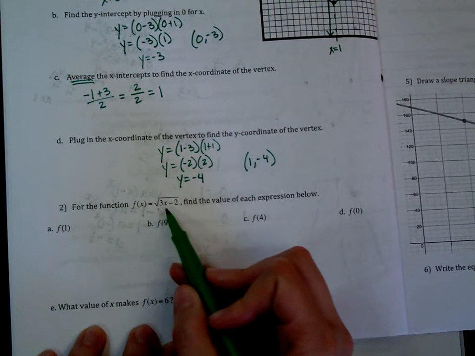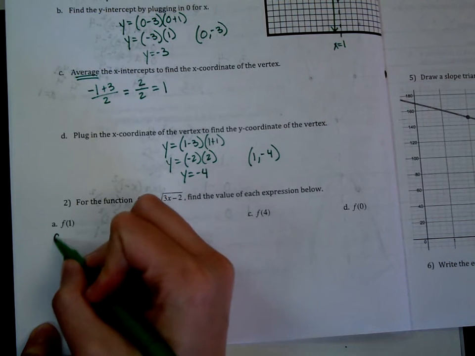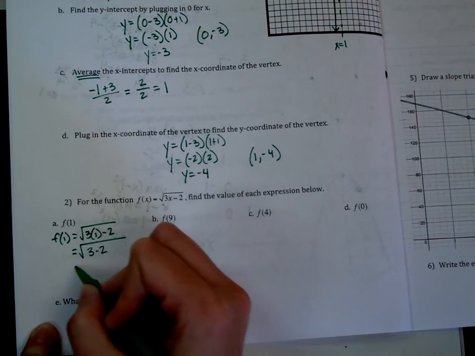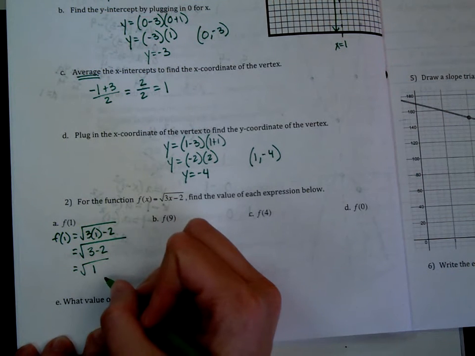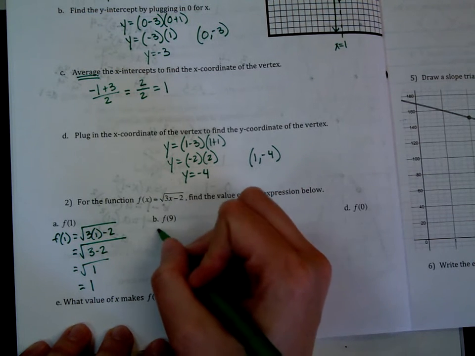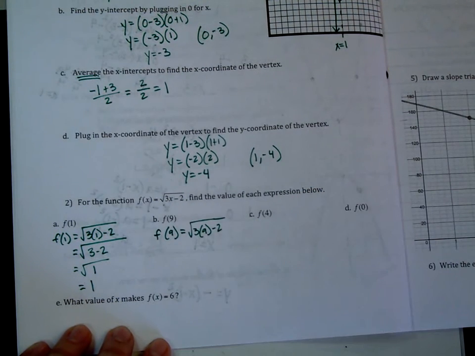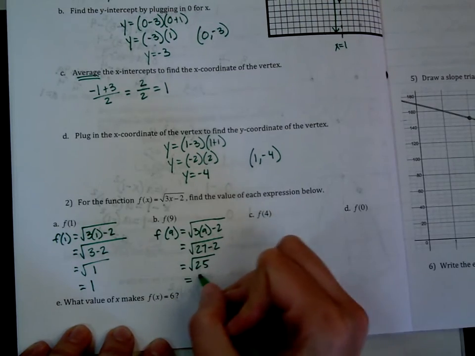For the function f of x equals the square root of 3x minus 2, find the value of each expression. So f of 1 would be the square root of 3 times 1 minus 2, which is the square root of 3 minus 2, which is the square root of 1. So the square root of 1 equals 1. For f of 9, we need to plug in 9, so f of 9 equals the square root of 3 times 9 minus 2, which equals the square root of 27 minus 2, which equals the square root of 25, which is 5.